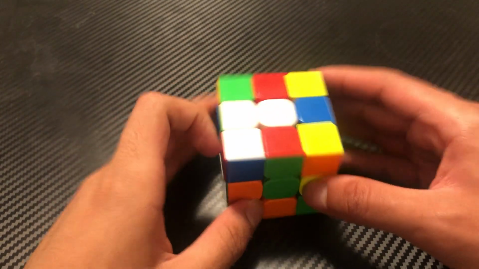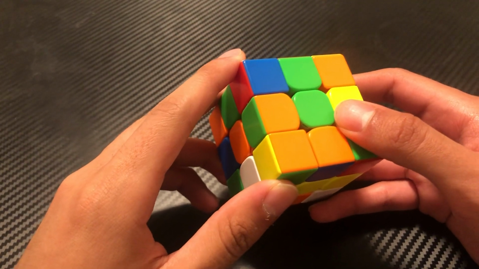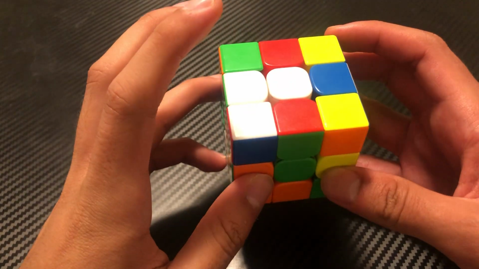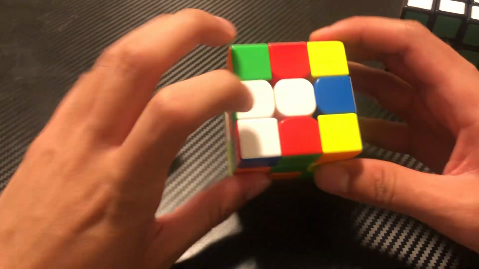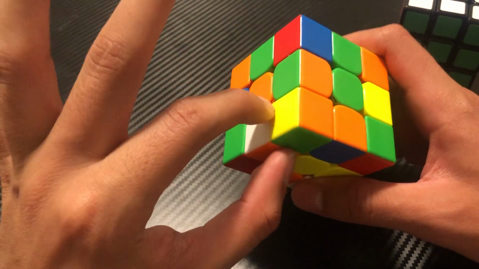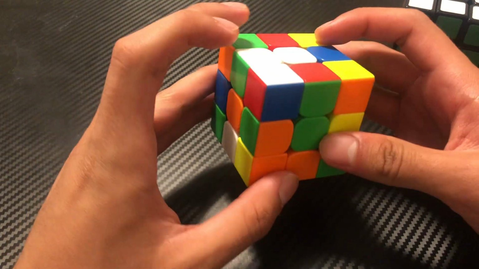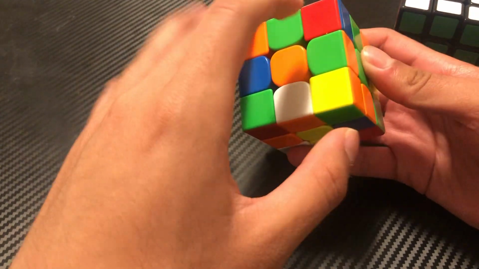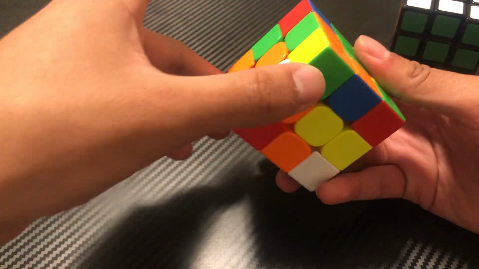Of course, there are other ways to go about this, what would be known as a UFL LTCT. There's of course the way of going to UBL and then breaking to this twisted corner, which assuming you go from UFL to UBL and then break to LDF, you can have white on the bottom.